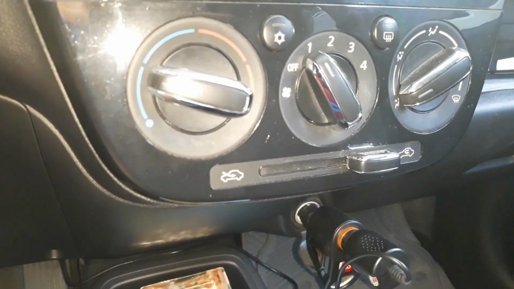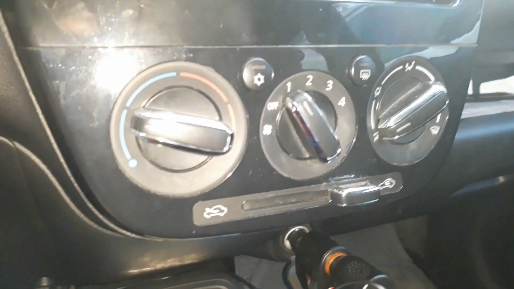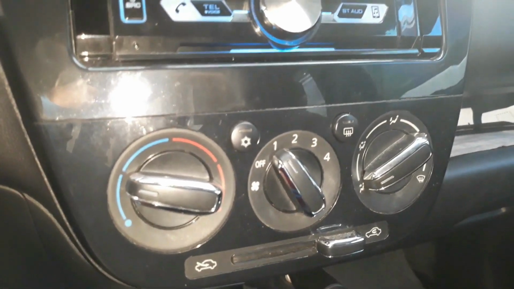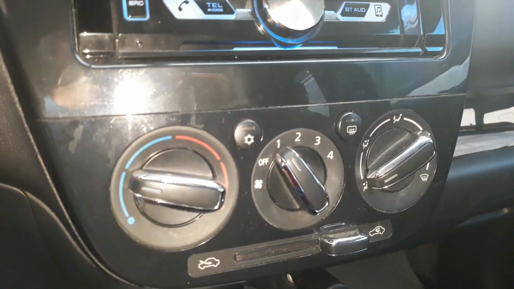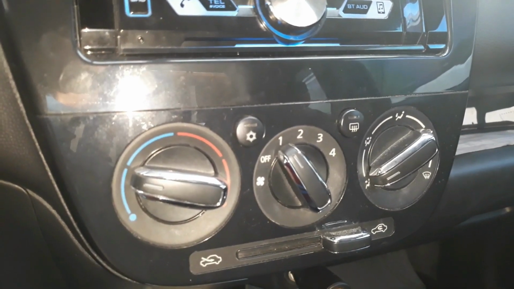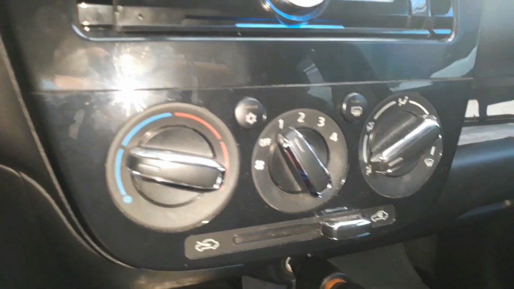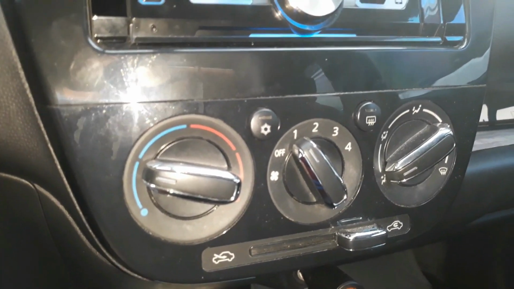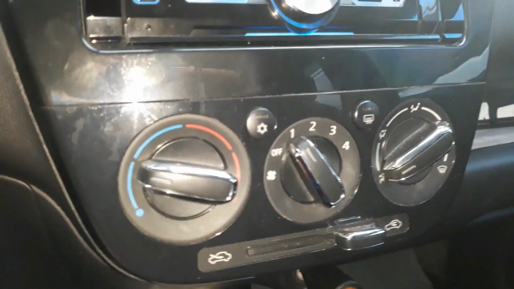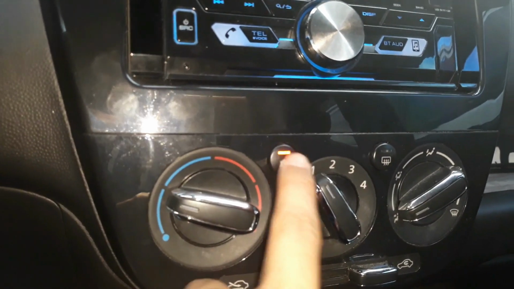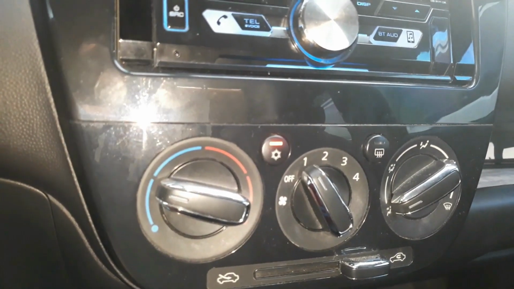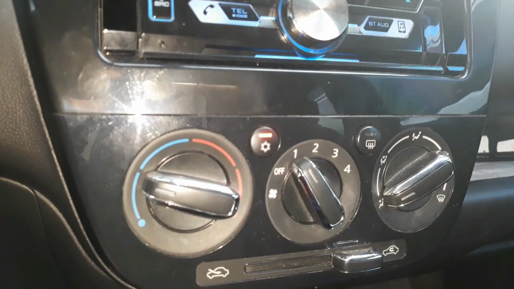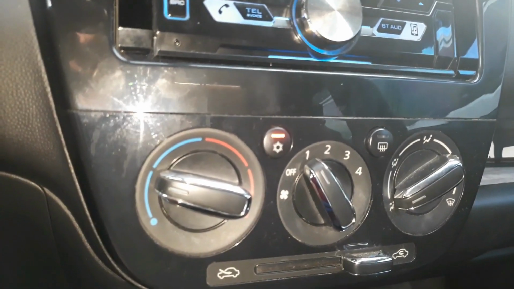Kasi sa study reveals na itong mga plastic na to sa dashboard, nag-e-emit siya ng mga benzene, which is nakaka-cause ng cancer. So importante yung health natin, so avoid natin yan. Okay, so after 10 seconds i-turn on natin yung aircon. Yun, so same thing pa din. So yun, naka-turn on yung aircon.